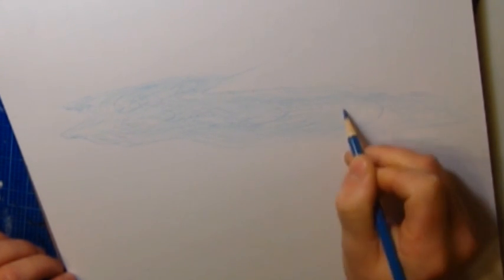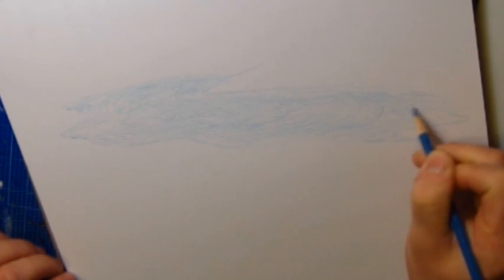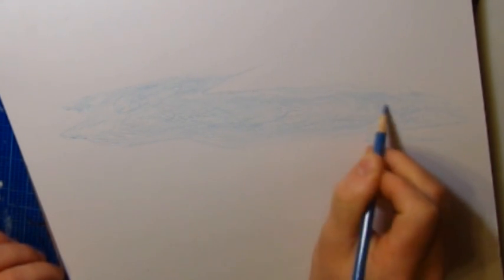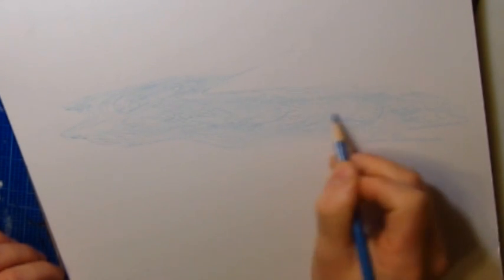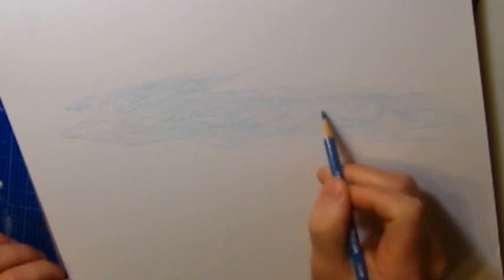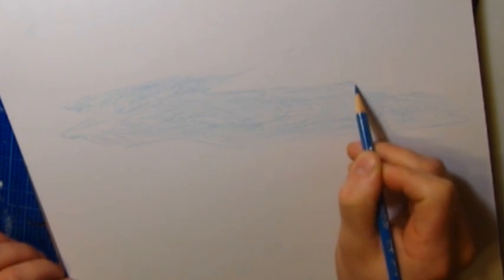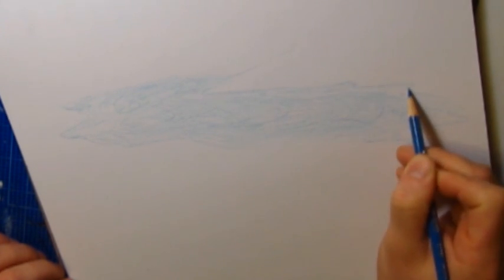Say, oh Max, I thought you were going to show us a trick of how to draw waves in a lake. And yeah, I am. I'm showing you how to draw waves on a lake. You can simplify this, of course, but I'm going to go for a fairly detailed surface.